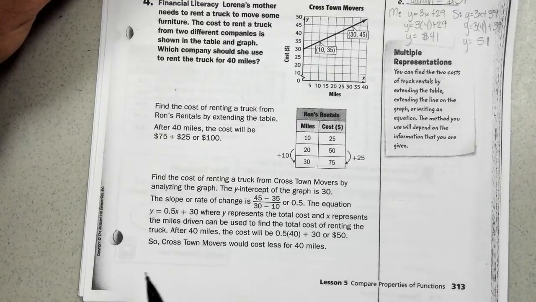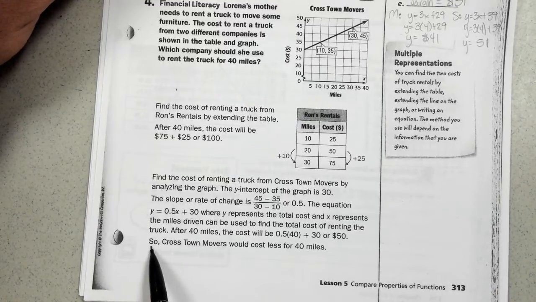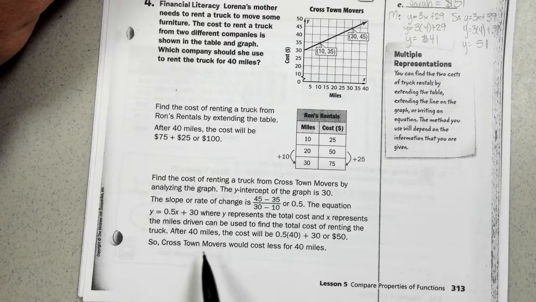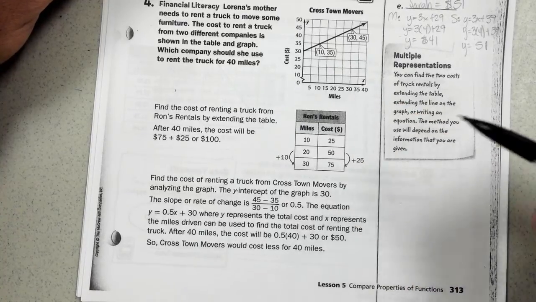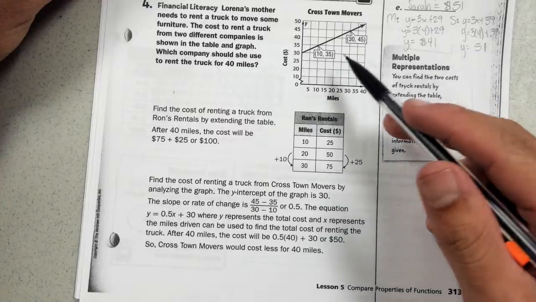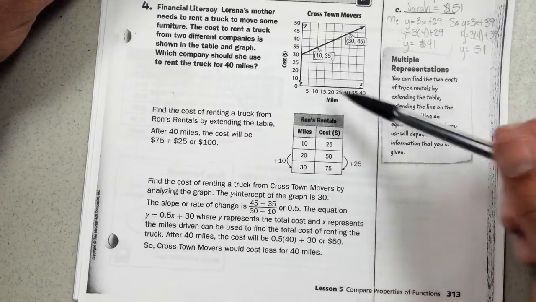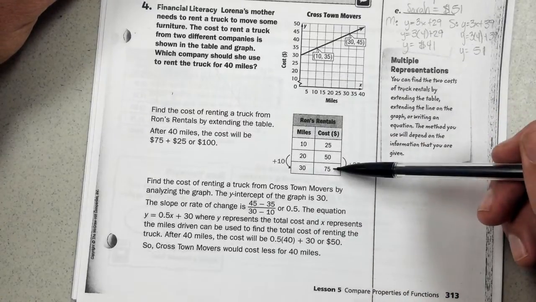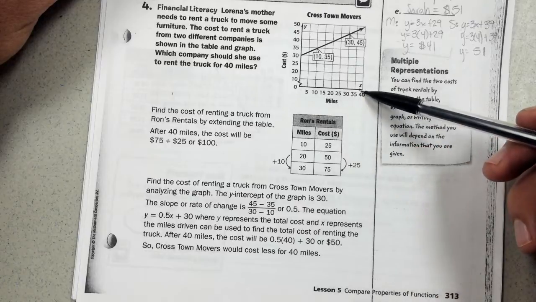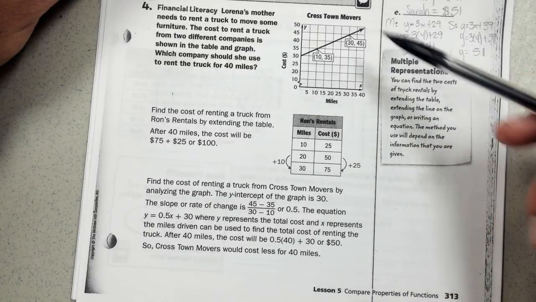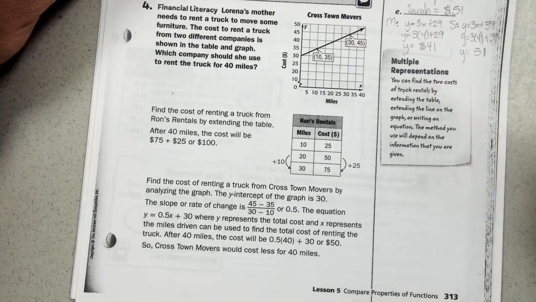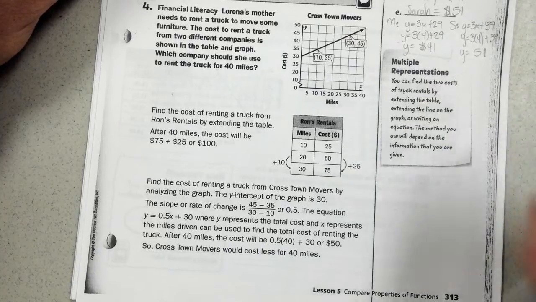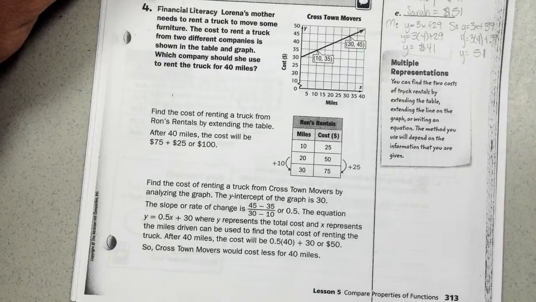And then once you find who would be the better price, you have to say, so Crosstown movers in this case would be the better option. You probably know that based off just looking at this table here, because at 30 miles, they're charging 75. At 40 miles here, it hasn't got to 50 yet. So you should be able to just look at that and see. But sometimes you may not be able to. In that case, write an equation for all of them, plug in, see who's the highest.